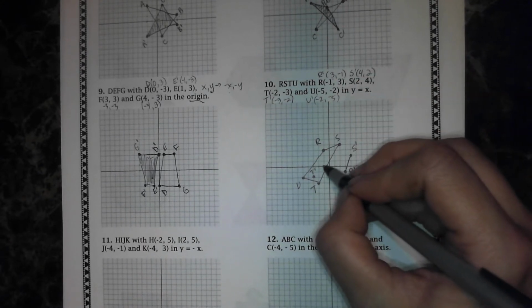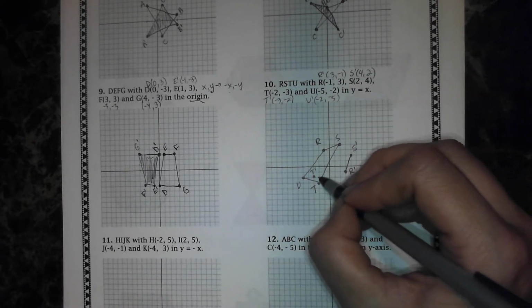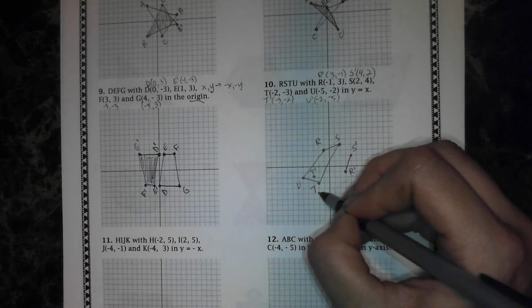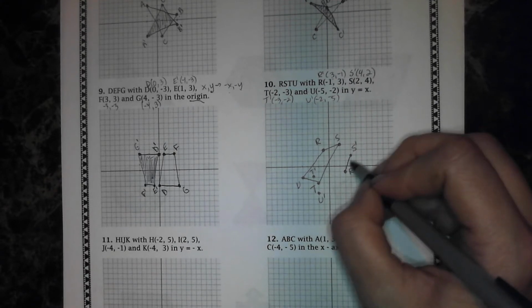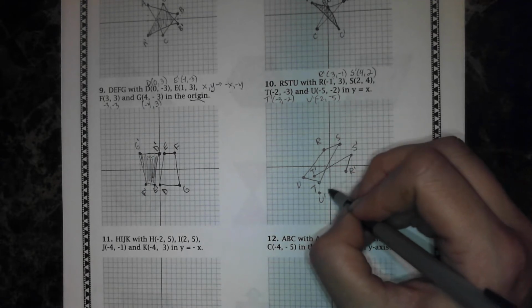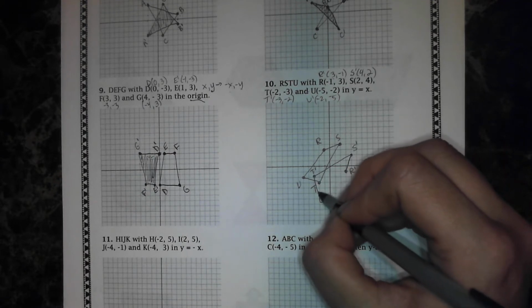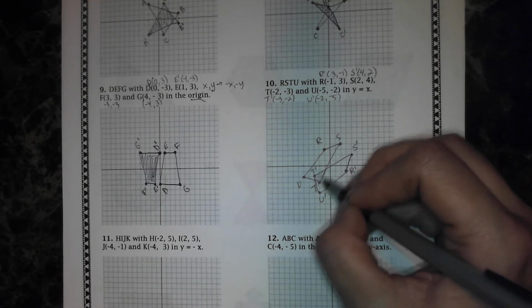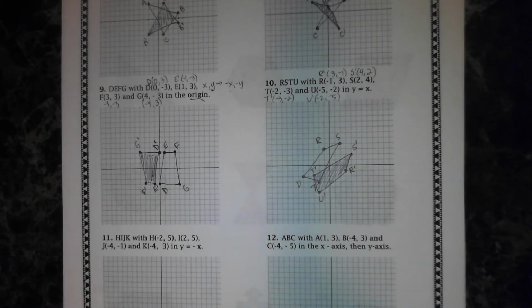And this would be U prime. So R, S, T, U, that would be the image reflected.